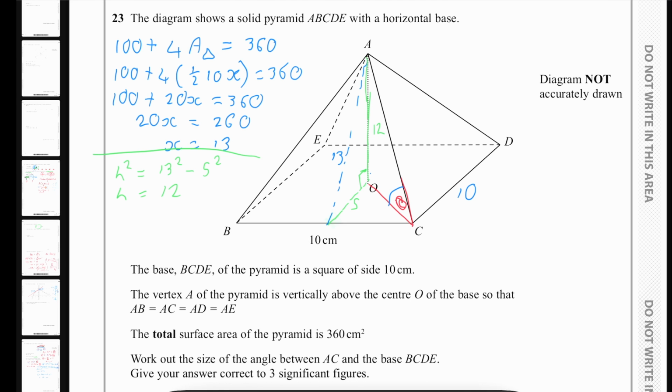Cool, so we've got that vertical height now, and all that's left, this length over there, and that is again in that triangle. It's again a right angle triangle. I've got that is 5 and that is 5, so OC squared equals 5 squared plus 5 squared, which gives us OC being the square root of 50.